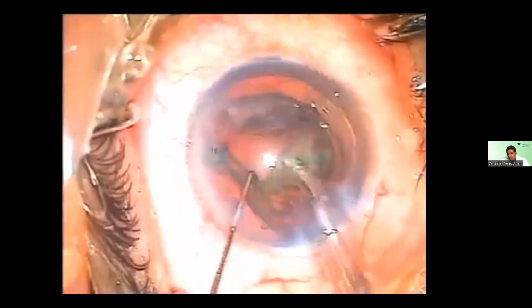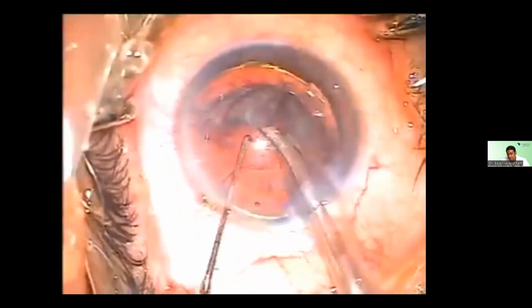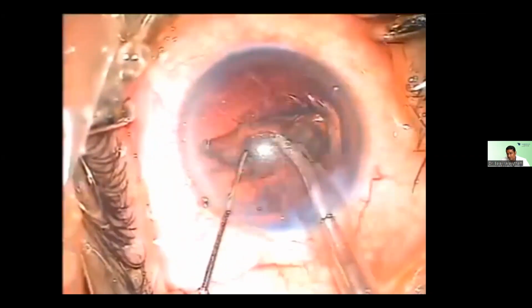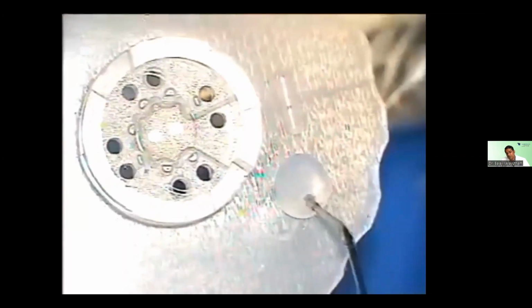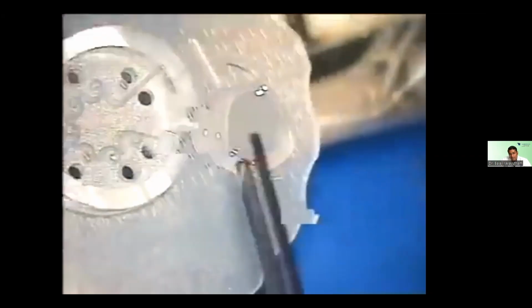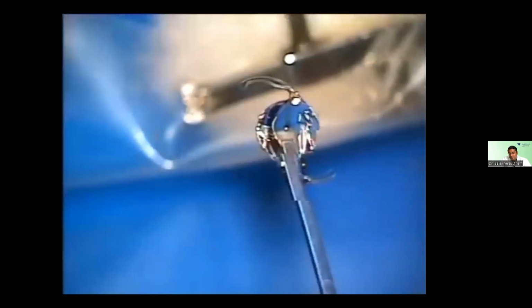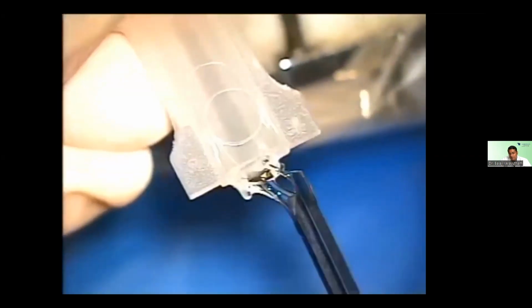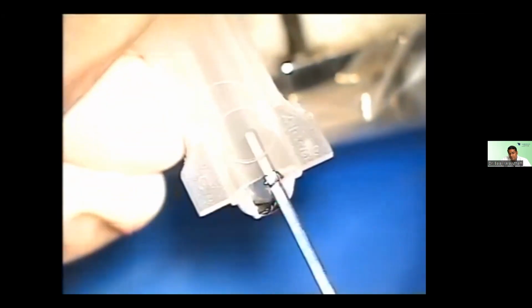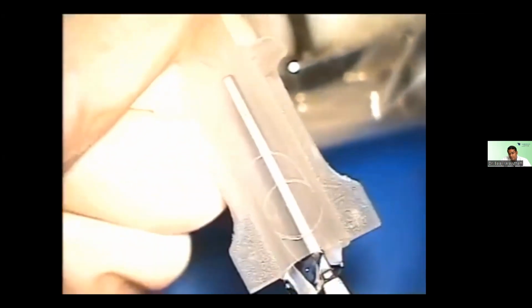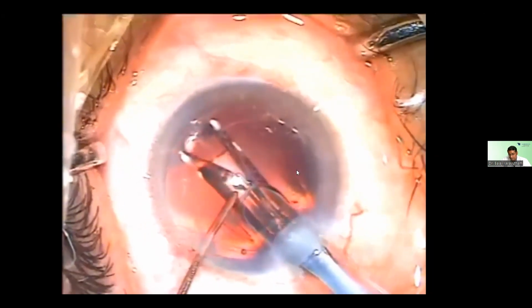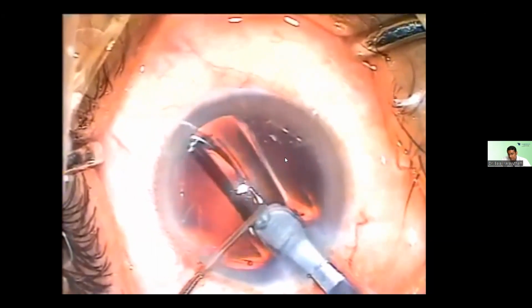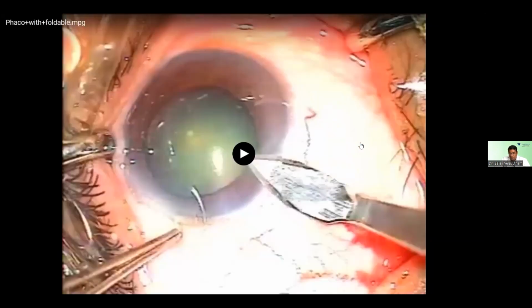Now the surgeon has removed all the nucleus part, broken it into smaller pieces, and the cortex is following. The epinucleus is following. Now the cortex will be removed and the foldable intraocular lens is placed. Now it is loaded into the cartridge. The cartridge is then placed inside an injector. Then it is injected into the anterior chamber. This is how a foldable IOL is placed in phaco.